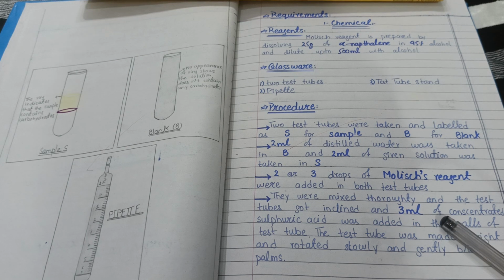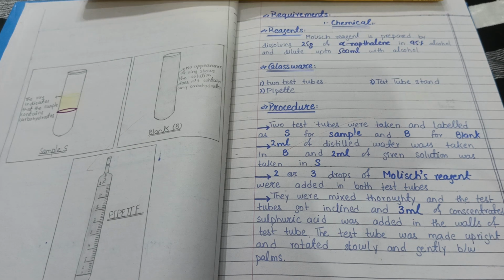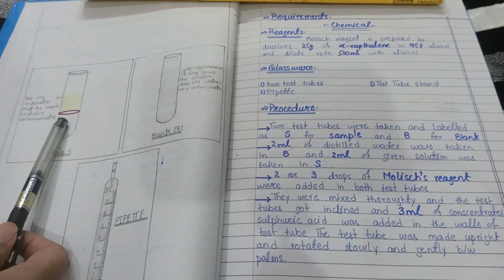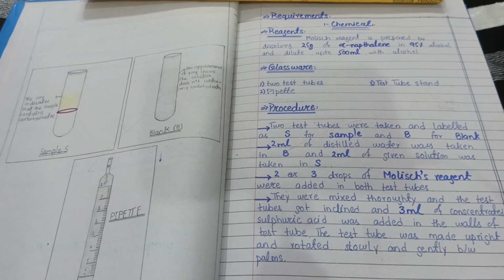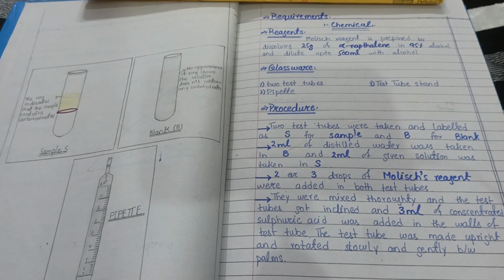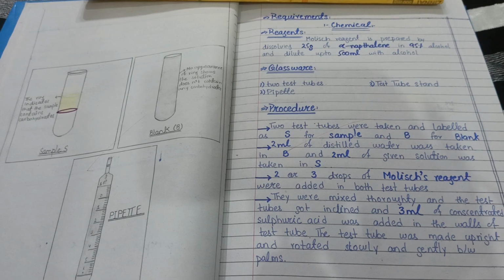One thing you have to keep in mind: don't rotate it very vigorously, because as you see in the results, only a ring is going to appear, and whenever you rotate it very fast there is a chance that this ring will be distorted, so you should be careful about it. Now we move on to the next page.